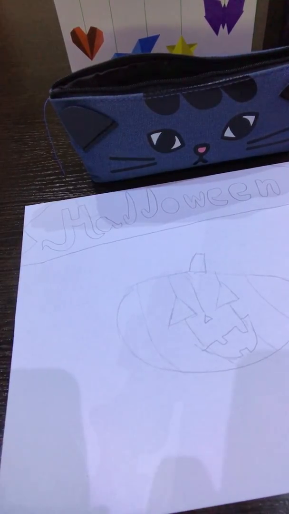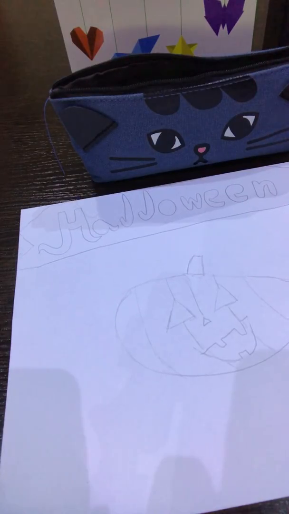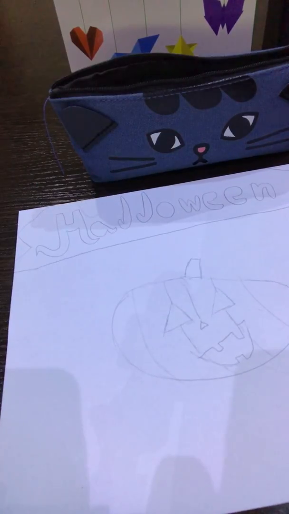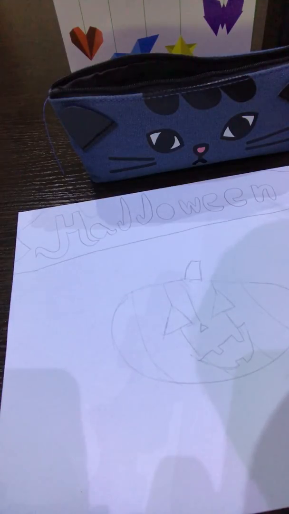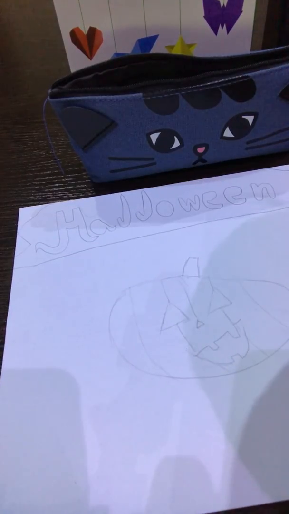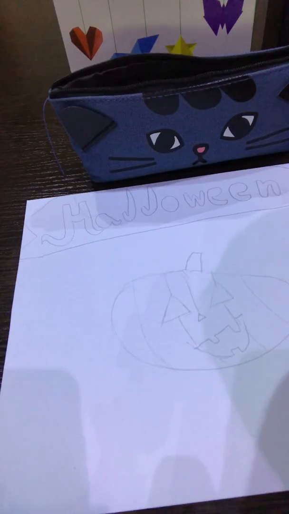Now, what we can do is draw a ghost. And then you draw an angry ghost, just like so.